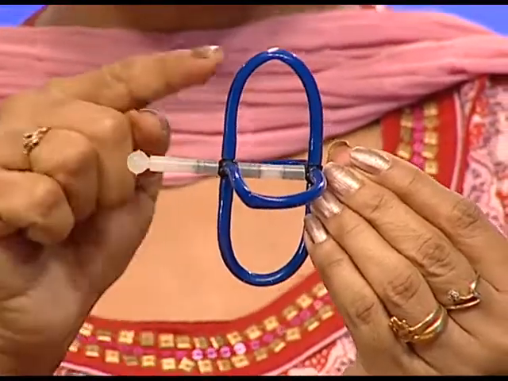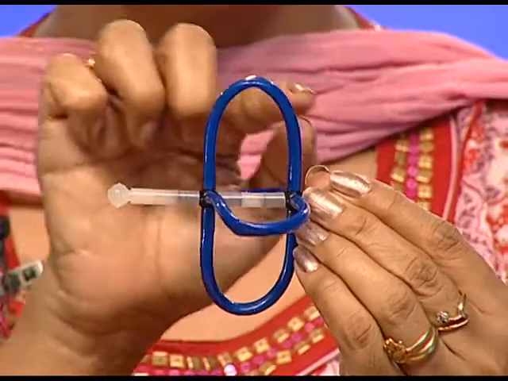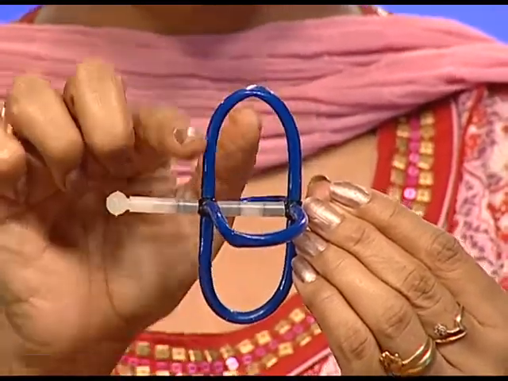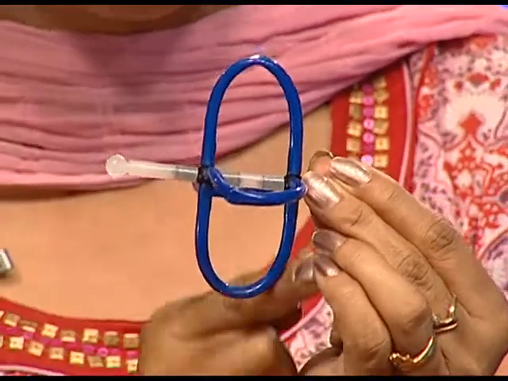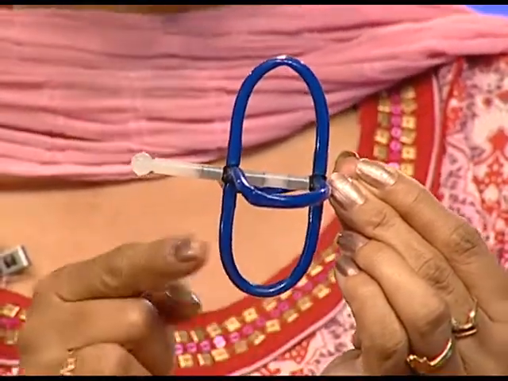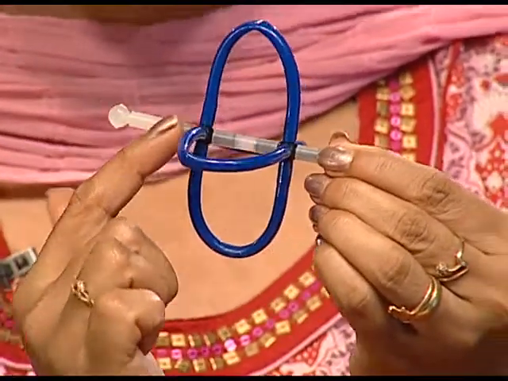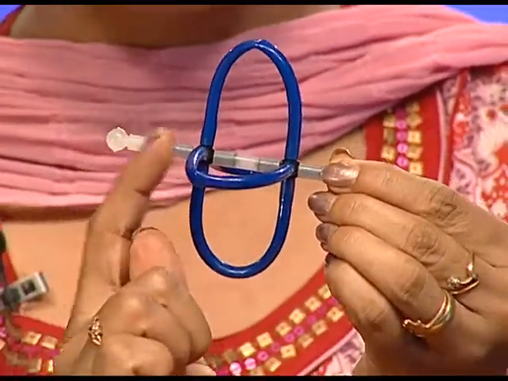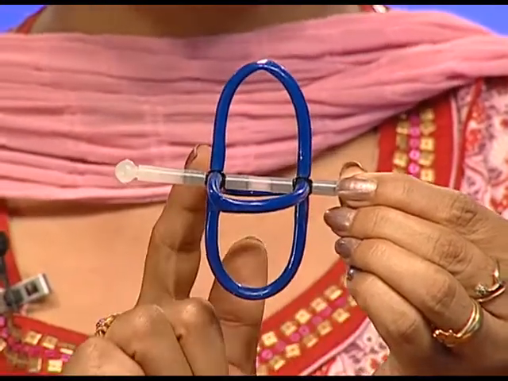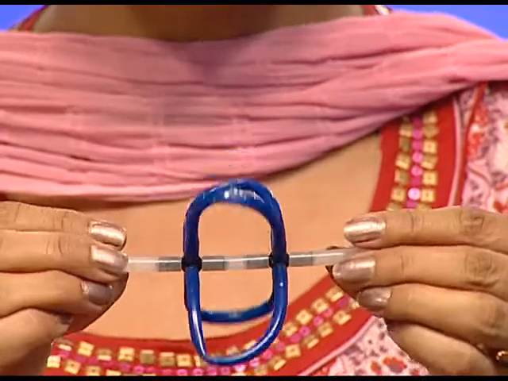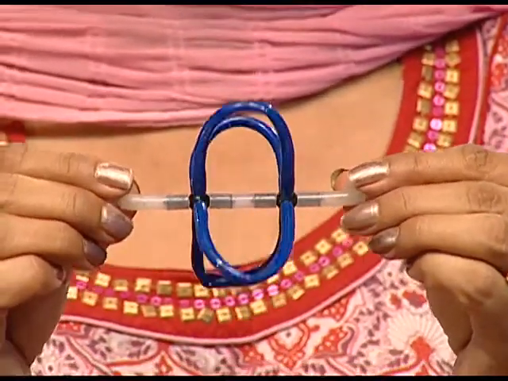The p orbitals which were oriented along these directions, the upper lobes, overlap and form the electron cloud above this plane, and the lower lobes overlap and form the electron cloud below this plane. Similarly, these orbitals overlap here and in this direction. Now you can see that this is the overlapping of the p orbitals.